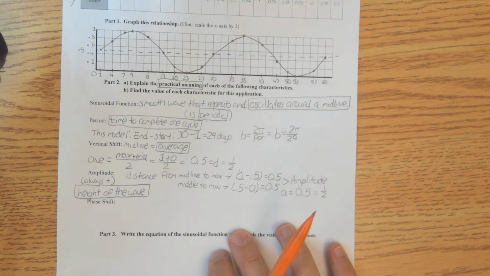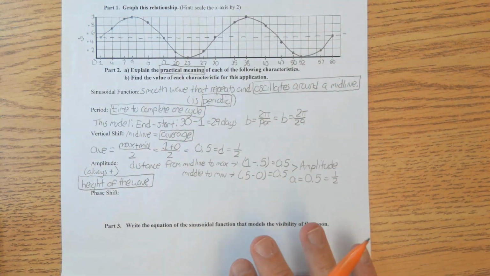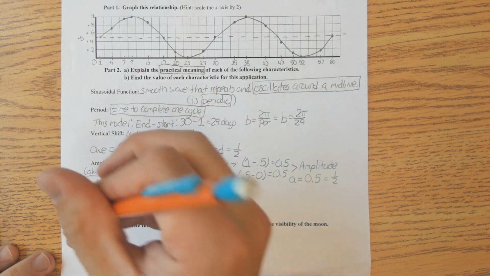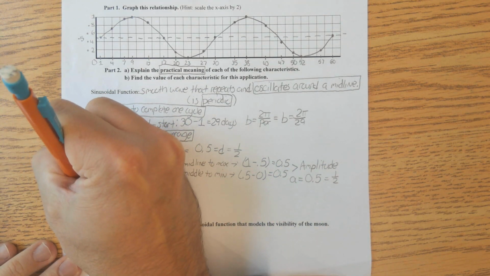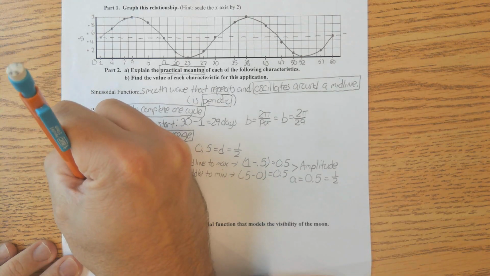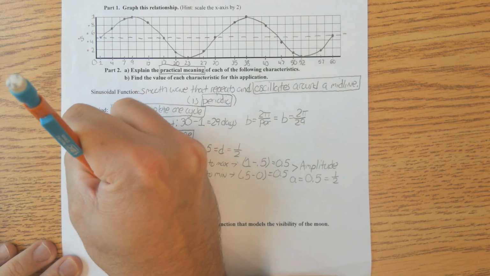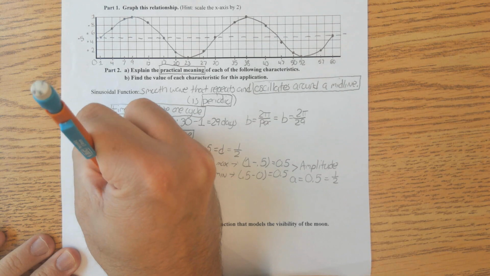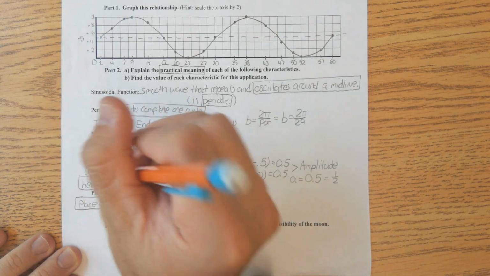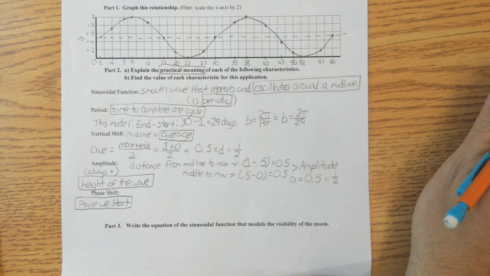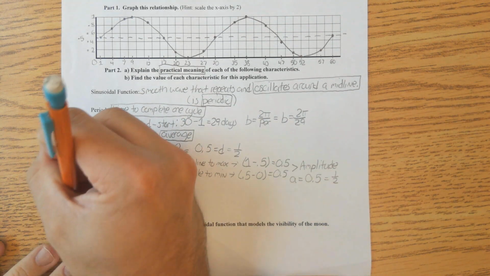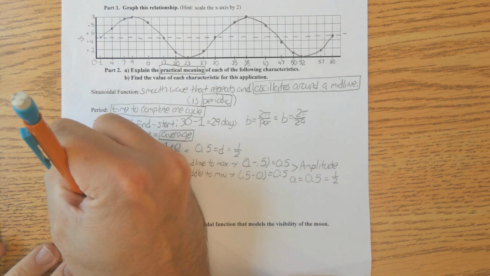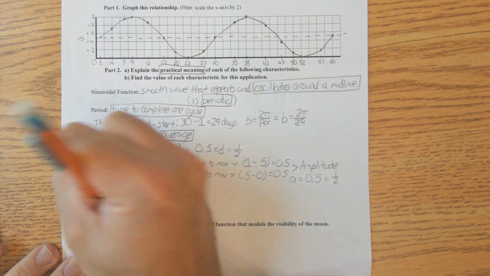Okay, phase shift. The practical meaning behind the phase shift is just the place we start. Where are you starting? In this case, we're starting on day 1 of the new year, so January 1st. So the practical meaning behind the phase shift is where we start on the graph.